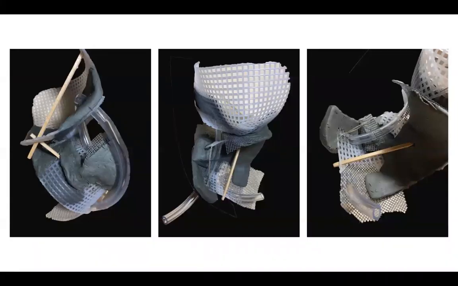I then created this other model with clay and different types of mesh to depict various filtration systems that the water might go through. This clay is meant to represent concrete or even terracotta that is casted onto the unique curves of the mesh. The mesh inside of the concrete allows for a stronger structure for the building to create a beautiful facade and interior.